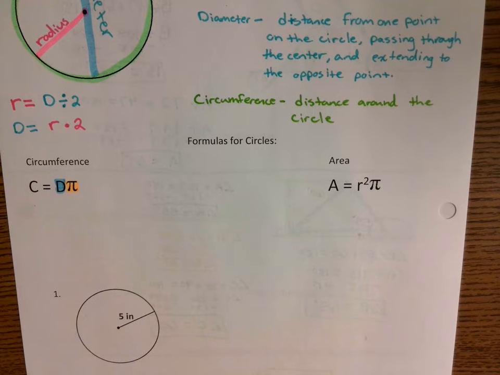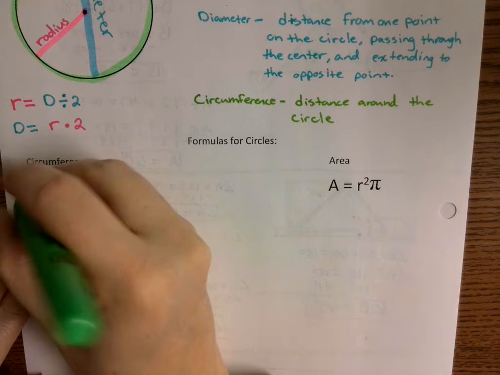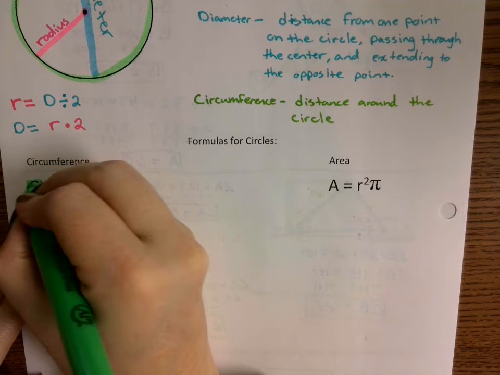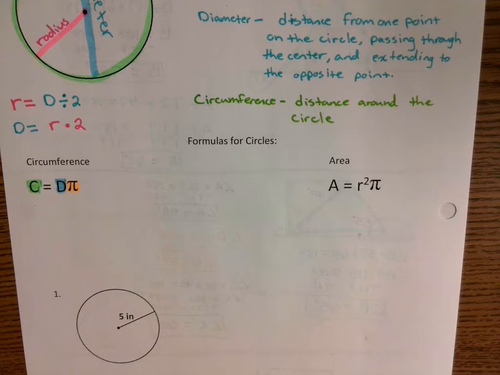So here's our circumference. Circumference is found by taking your diameter's measurement and multiplying it by pi. Now, in reverse, because sometimes you might be given the circumference and have to identify the diameter, or you might be given the circumference and have to find the area. So you need to know how to work this out in reverse.